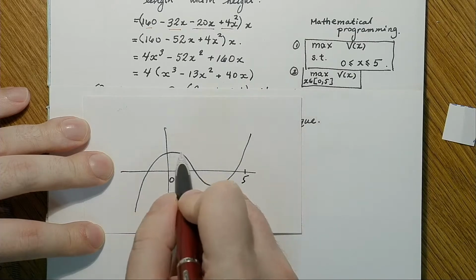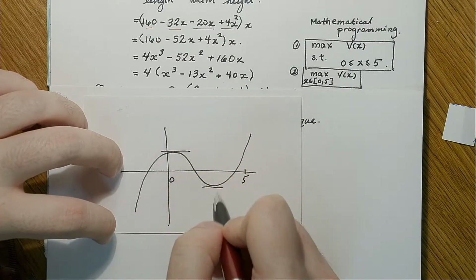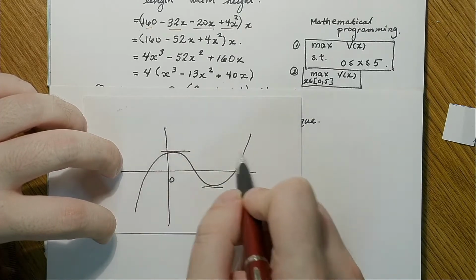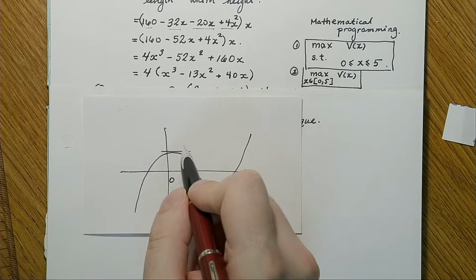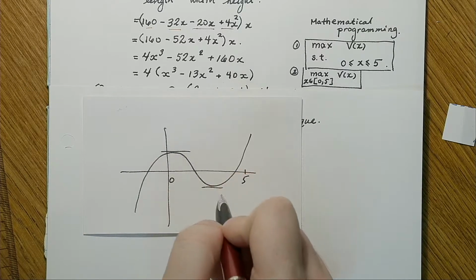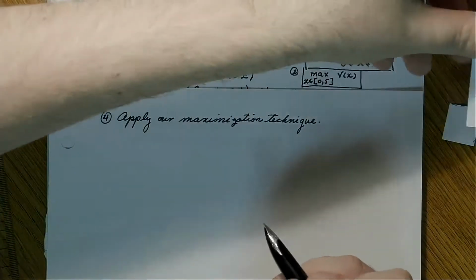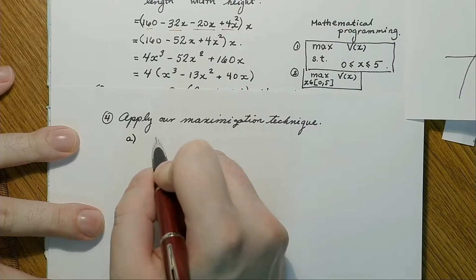We're looking for the minimums and maximums. The candidates for where these could occur is where the derivative is equal to 0. So that's what we'll need. We need the derivative.